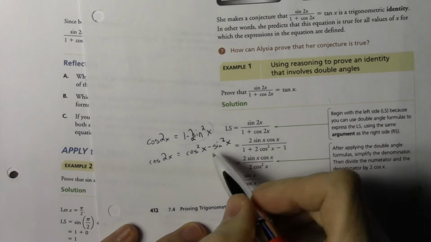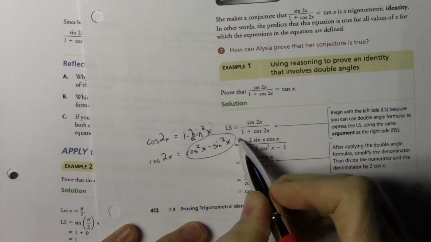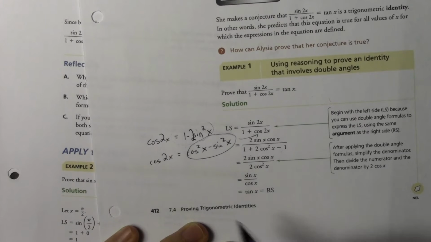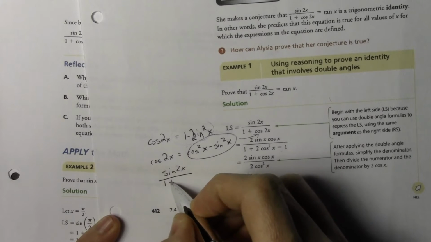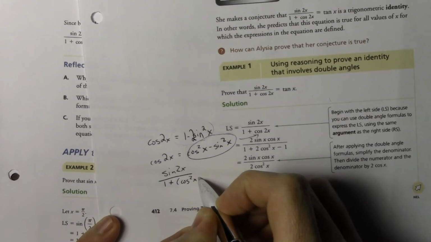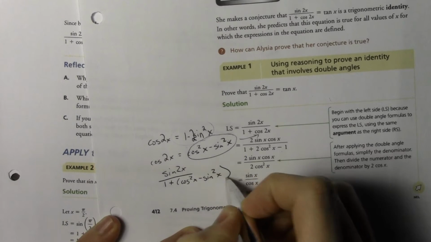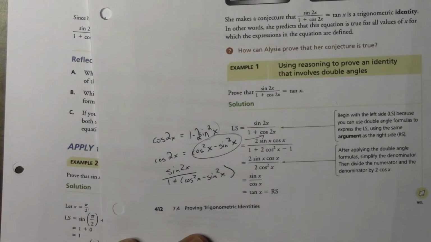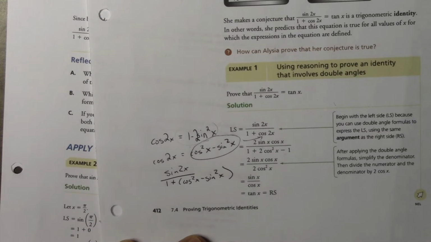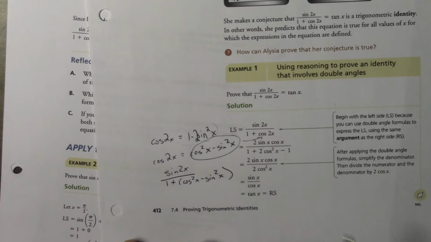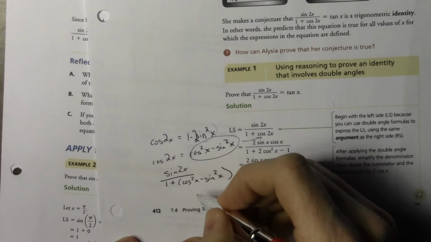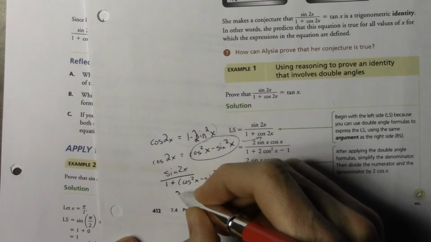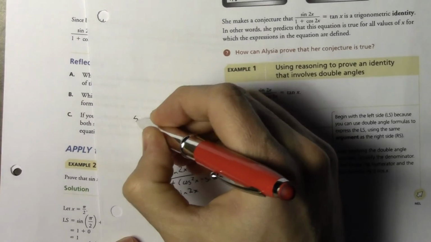But even if we did, let's say we substituted in this one for cos 2x. So we would have had sine 2x over 1 plus... okay, now what can we do here? 1 minus sine squared x is what? Cos squared x, because of this identity.